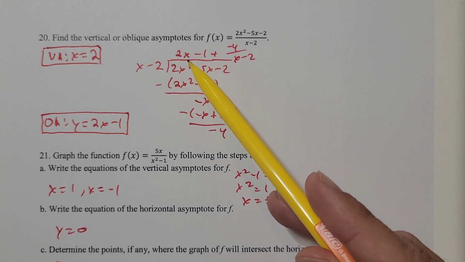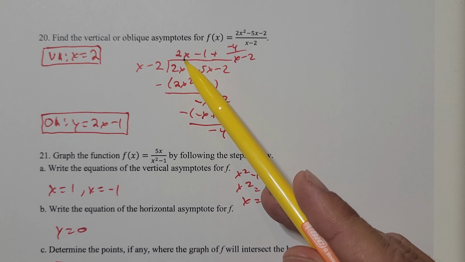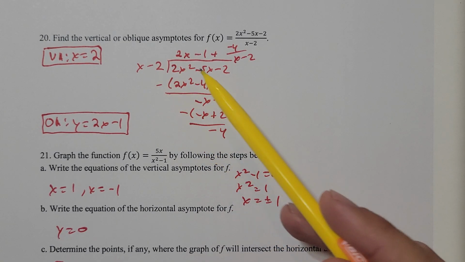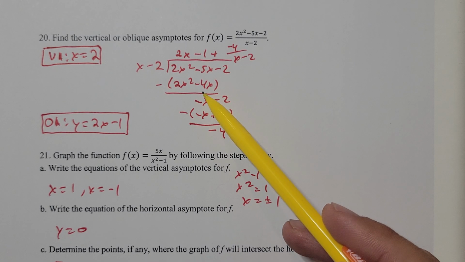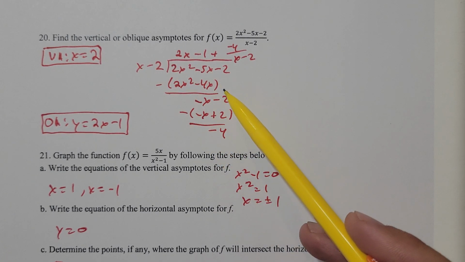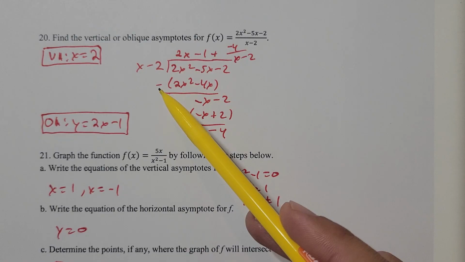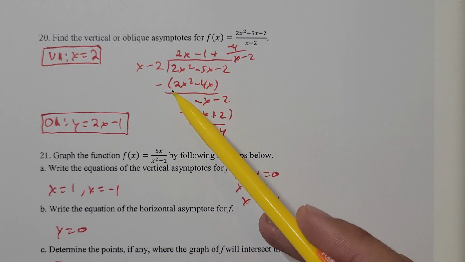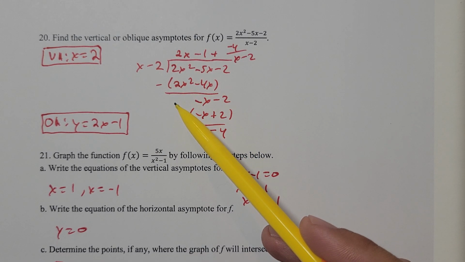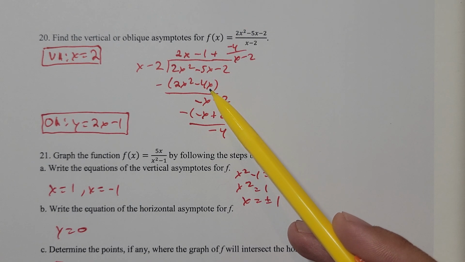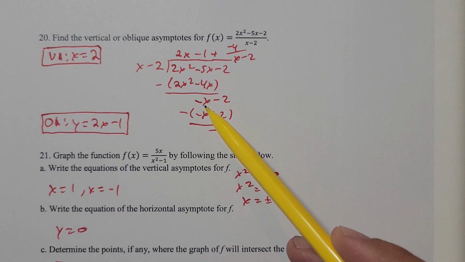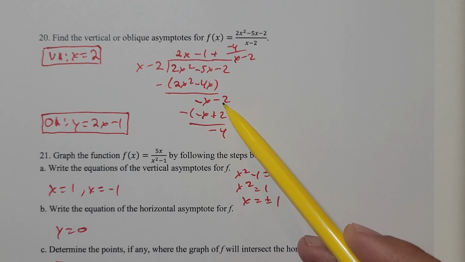So let's see, if I take 2x times x minus 2, that's 2x squared minus 4x. And I'm subtracting those. Okay, so 2x squared minus 2x squared, that's 0. Negative 5x plus 4x is negative x. And then I can bring in the minus 2.